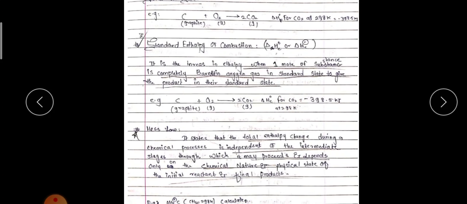The standard enthalpy of combustion is denoted by delta HC0 or say delta HC minus. It is the increase in enthalpy when 1 mole of the substance is completely burnt in oxygen gas in standard state to give the products in their standard state. Combustion means it should be burnt, and in enthalpy of formation, there should be formation of the compound. Both examples are given here.